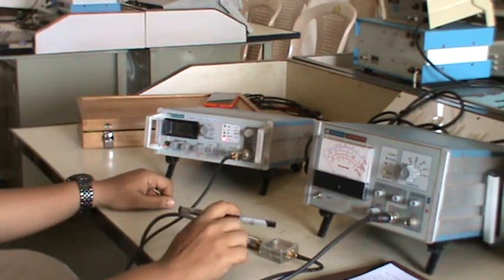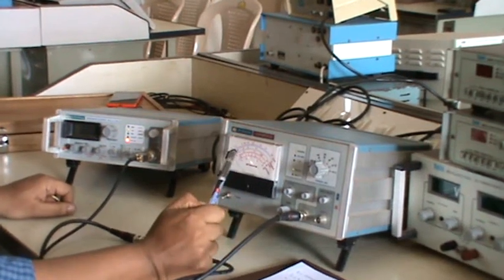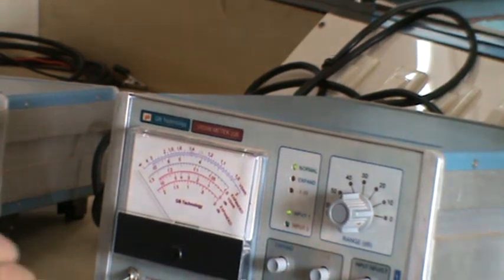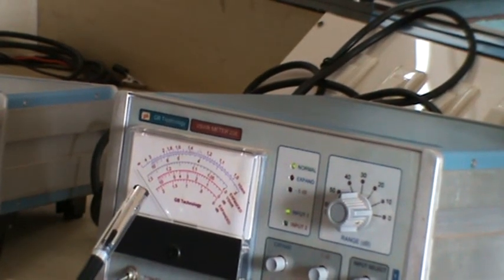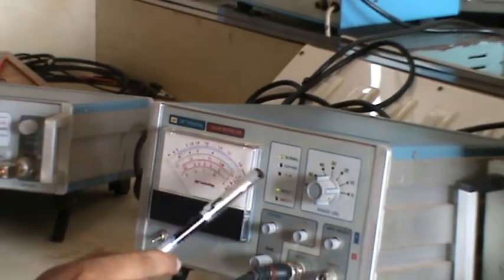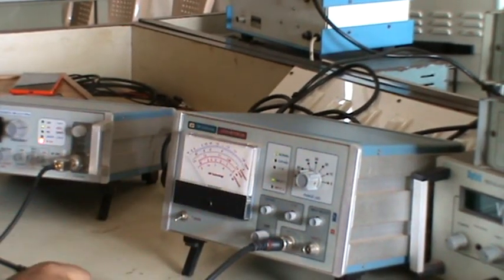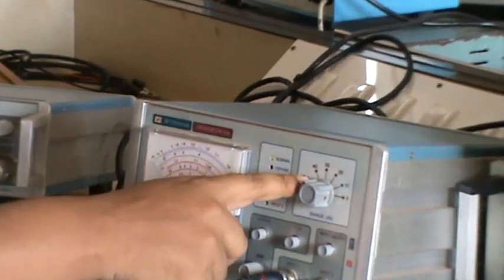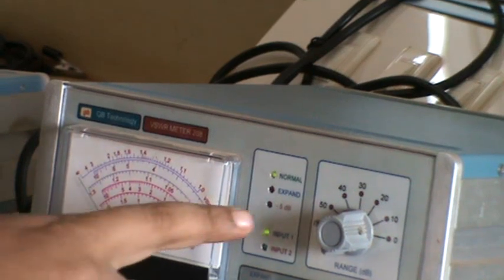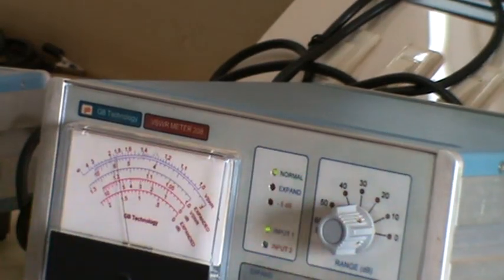When I connect my ring resonator, you can see the difference. My range knob was at 30 and the deflection was somewhere around 33, 34, 35. When I connect my ring resonator, the deflection went beyond 10. So my reference power is now 30 plus 10, 40 plus. I'll go to the next range, 40. Again beyond 10, some 50 plus. Again I'll go to the next range, 50. Again beyond 10, some 60 plus.